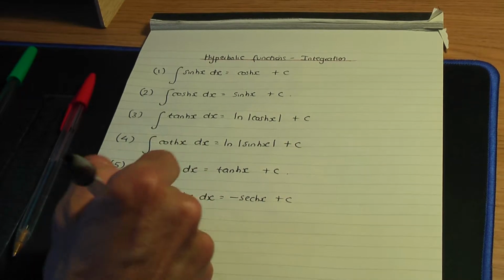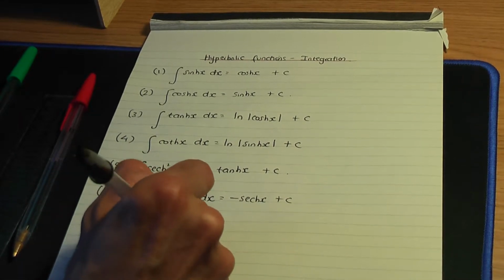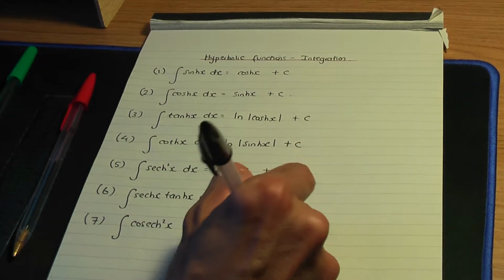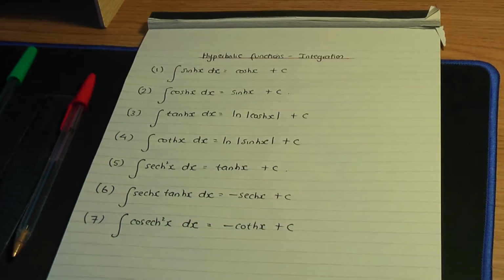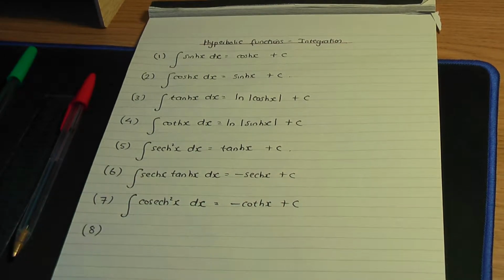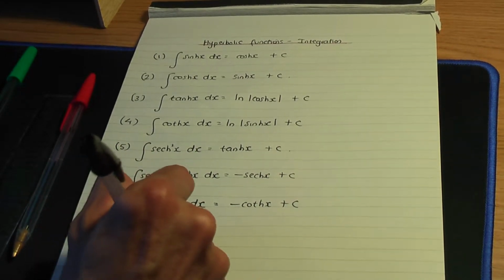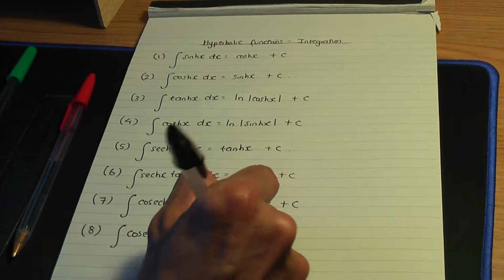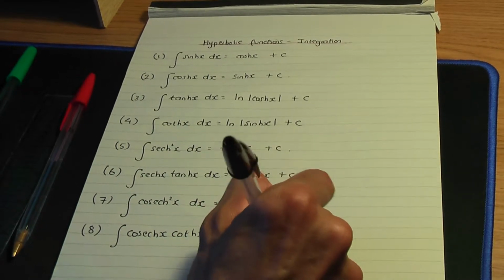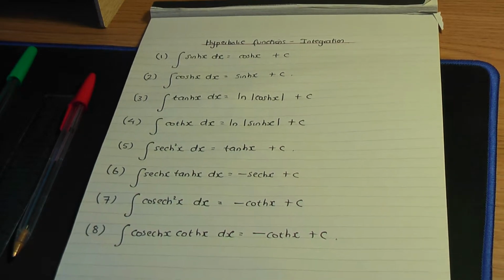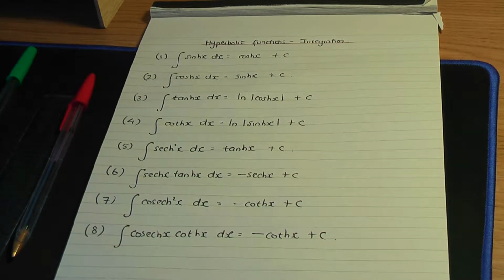Result number seven, whenever you integrate hyperbolic cosec squared x with respect to x, you're going to get minus hyperbolic cot x plus c. And finally, this is the last of the standard results, number eight, whenever you integrate hyperbolic cosec x hyperbolic cot x with respect to x, you'll get minus hyperbolic cot x plus c. Okay, so I've given you 8 standard results for the integrals of hyperbolic functions.